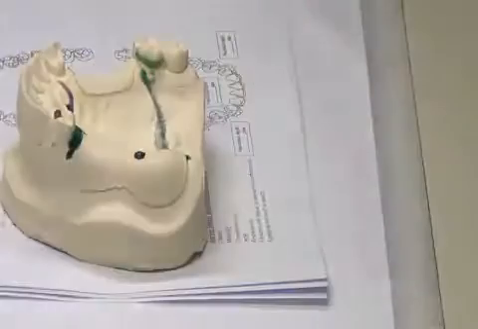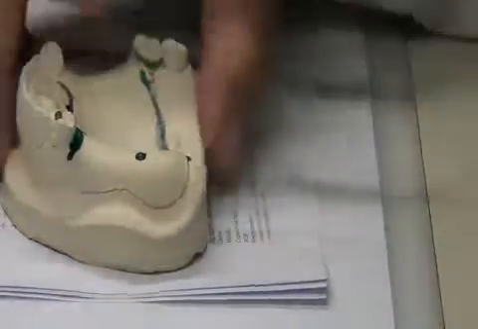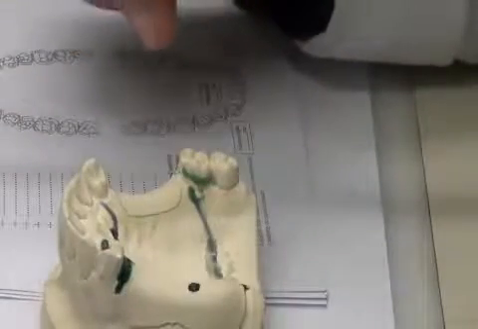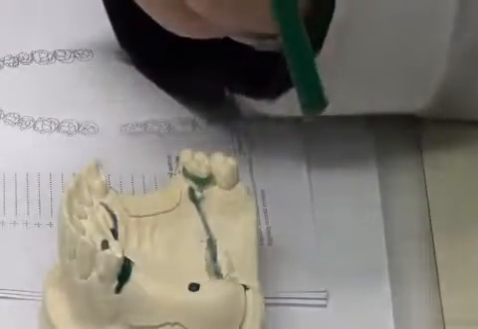The cast came, the patient came and I took an impression. This is the cast there. Okay, what we are going to do to this cast? Survey. Okay, so one of the steps is surveying. This is an initial step.